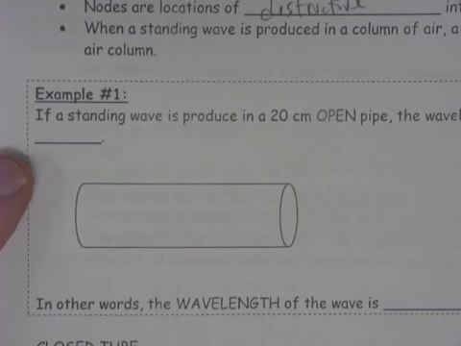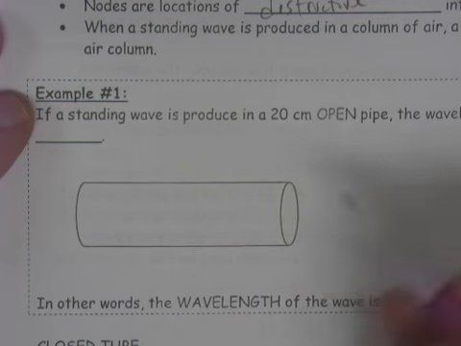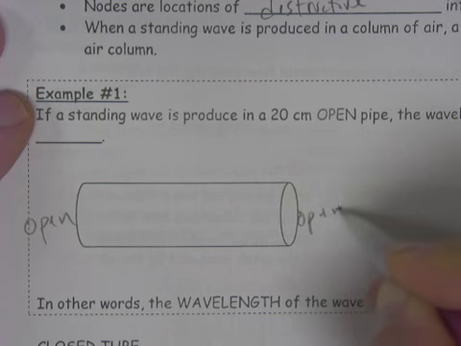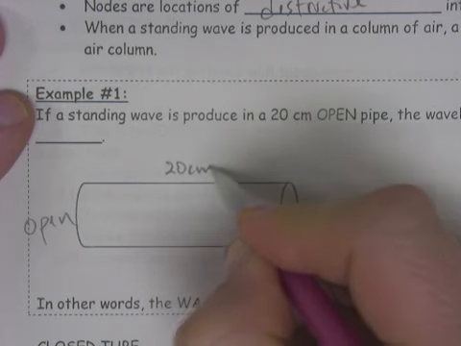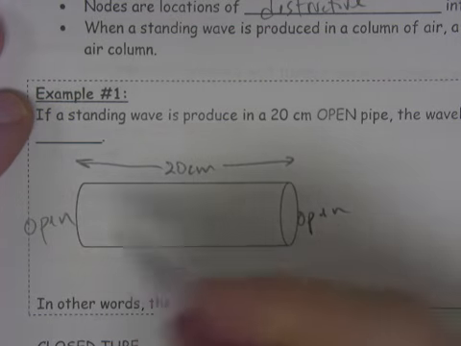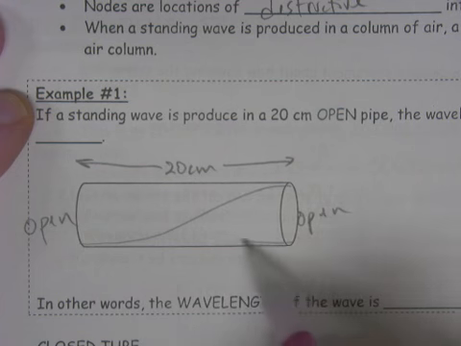And we're going to use that to do example number 1. I'm moving along pretty quick, so stay with me. Example number 1 says this. If a standing wave is produced in a 20 centimeter open pipe, the wavelength of the wave in the air column is what? This is not easy, so tune in with me as we go through this. I'm just going to replicate what we just did. So this is open, this is open. Okay, they tell me that the pipe is 20 centimeters long. So there's my 20 centimeters. I'm going to go ahead and put my wave in there. So it's going to look like this.